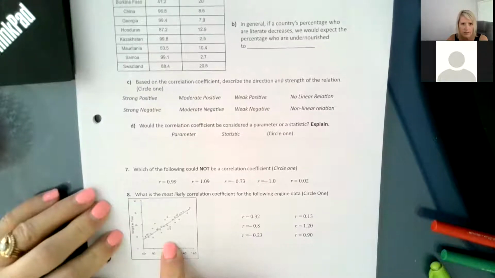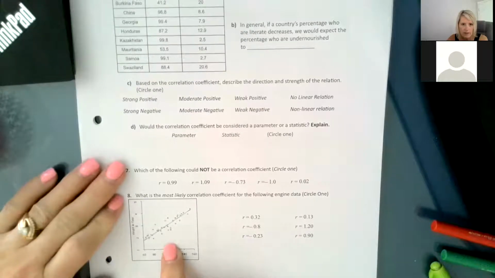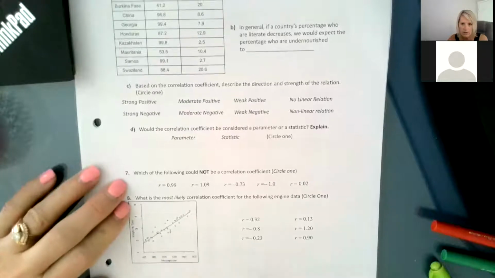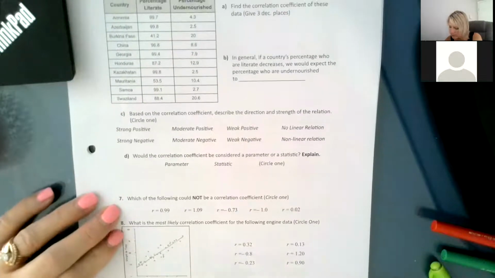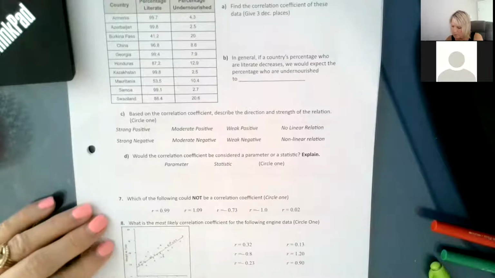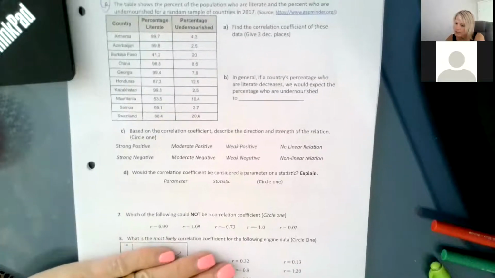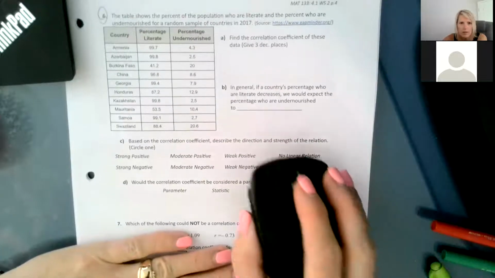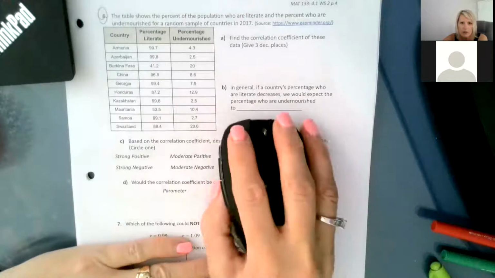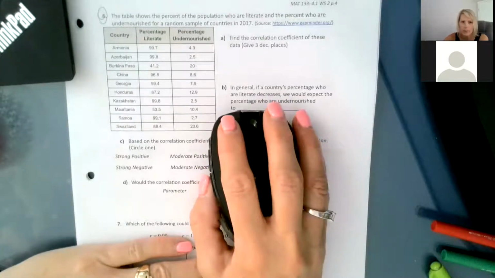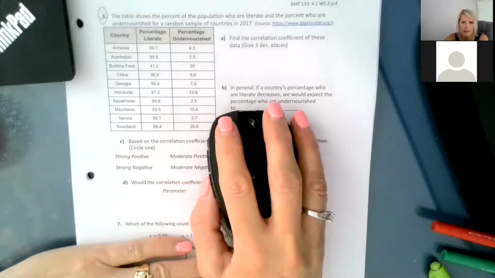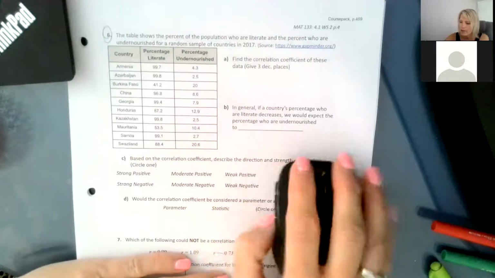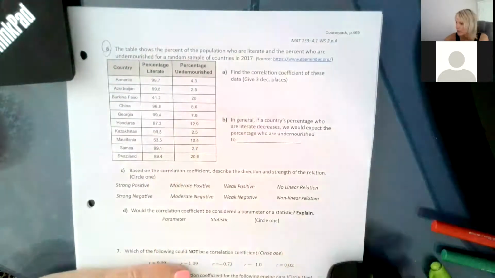So this is just question number 6 that we're looking at. I'm going to go ahead and show you a scatter plot, because in the scatter plot, we can also get this other stuff that we want. Because part A wants us to find the correlation coefficient, which is the R.